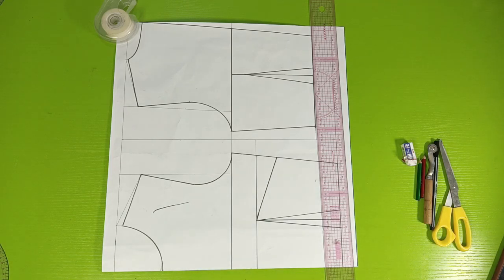So in this tutorial today, we'll be learning something very interesting. Dart manipulation. It is a dart manipulated dress. The bodice is dart manipulation and the skirt is a handkerchief flare, and the sleeve is kind of a flare sleeve, which you can actually decide which sleeve you want.